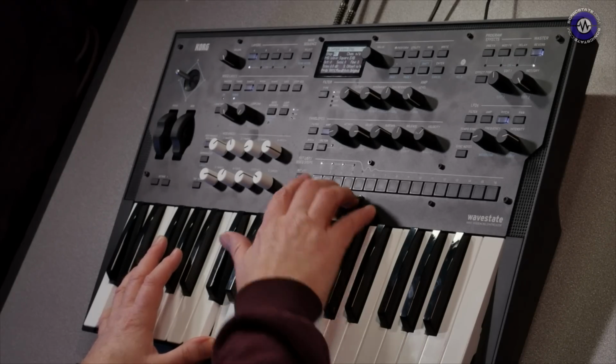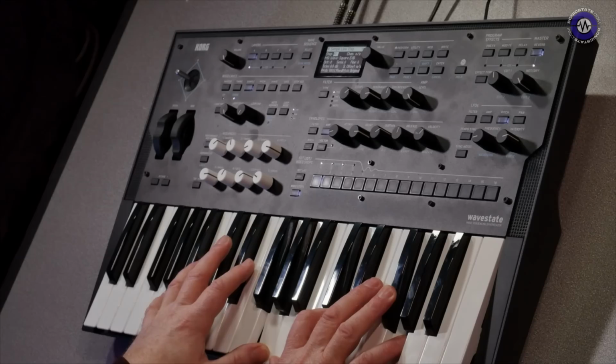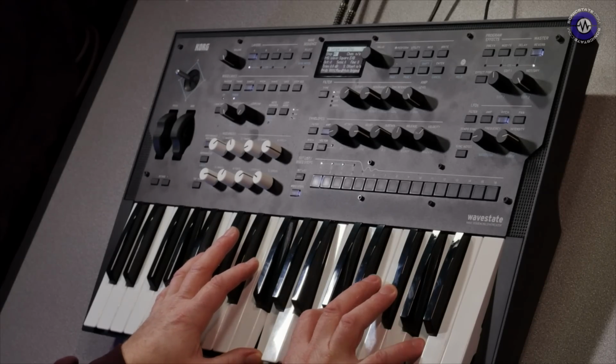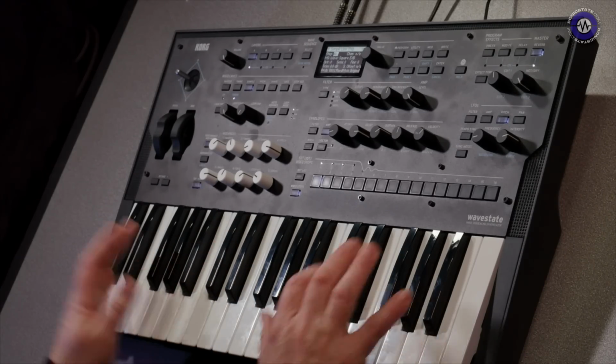I think this is just going through different octaves. Just a very simple square wave, nice and simple.